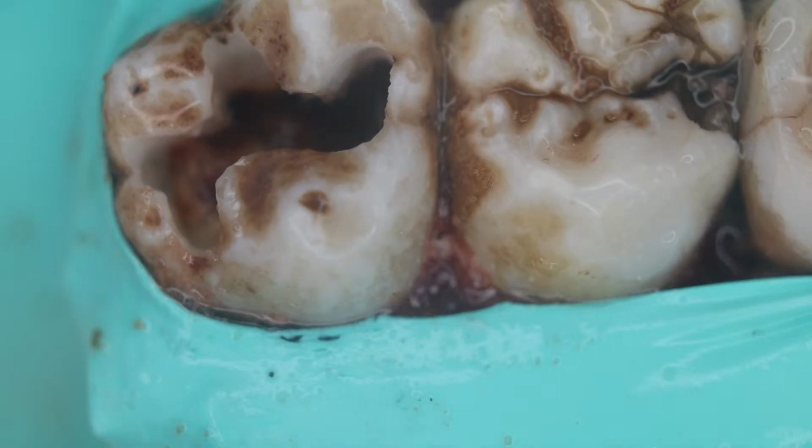So now what we can consider is we can take the straight fissure burr.